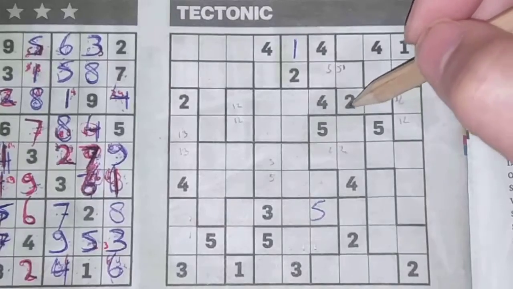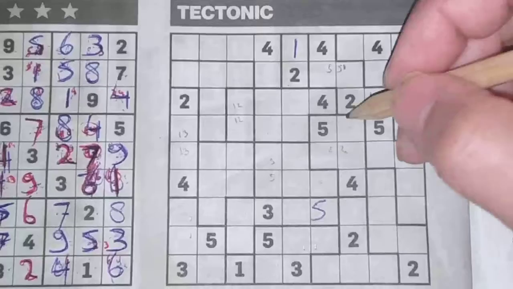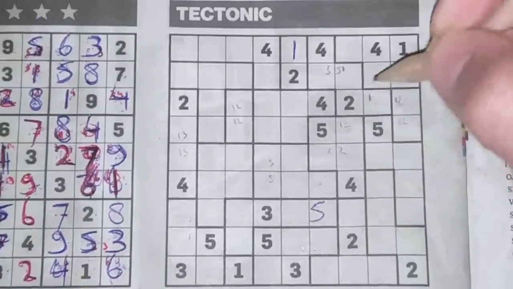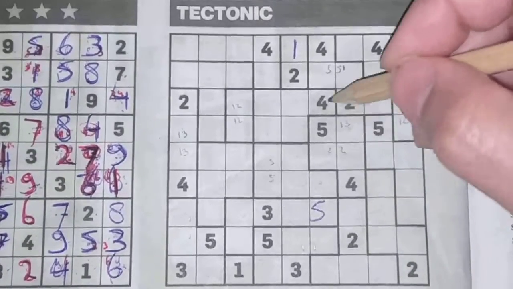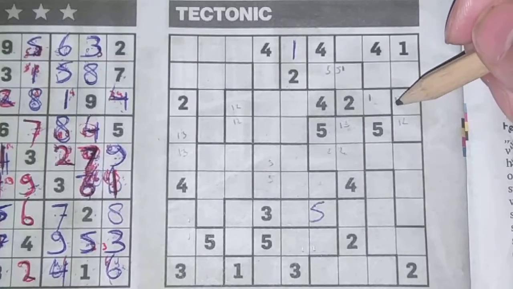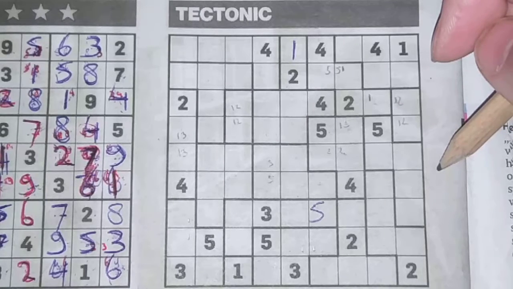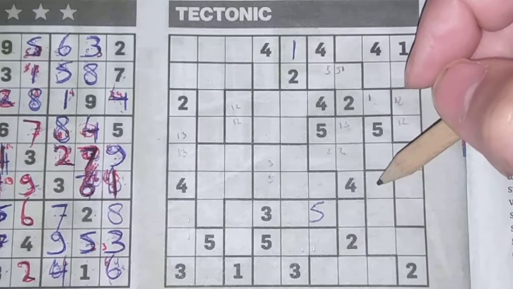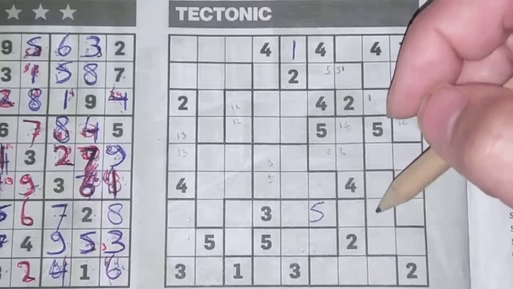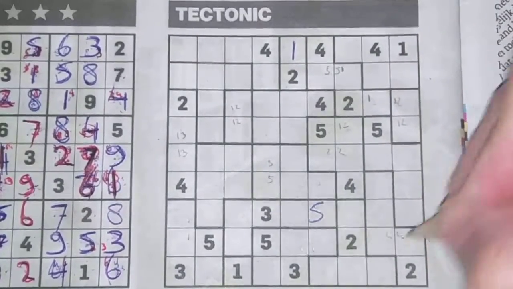1, 2, 3, 4, 5. This box can only be 1 or the 3. 1, 2, 3, 4, 5. Yes. Then these two cannot be a 4. We have a 4 here, so the 4 should be here or there.